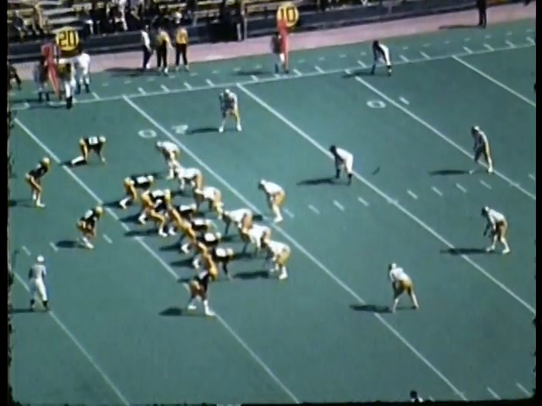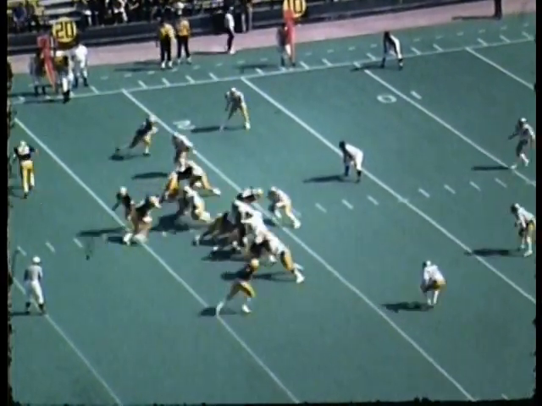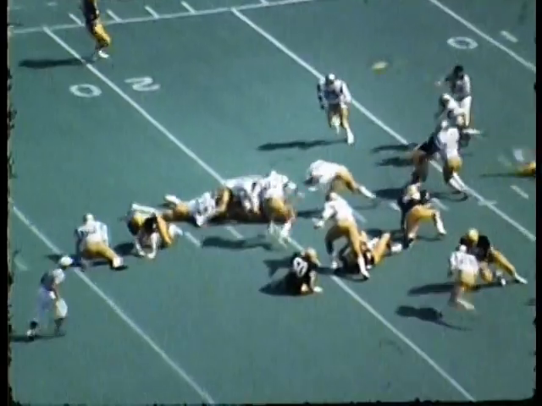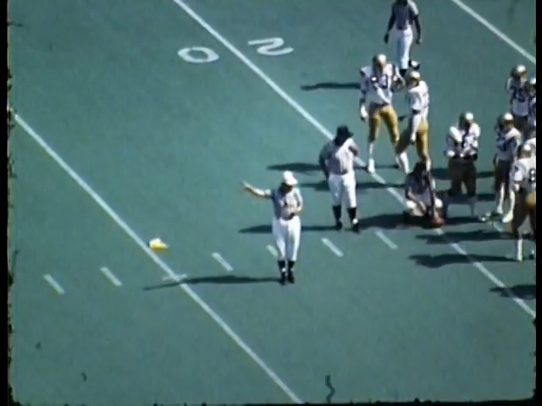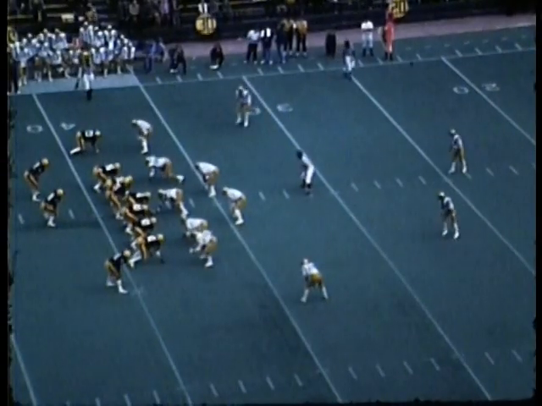Ball first and 10 on the UCLA 22-yard line is where they spot that ball. Here's Stick, hands off to Fetter, bounces off tackle, flags are down, and the ball goes down to the 20-yard line. I'm afraid I talked too soon. It looks like holding on the Hawks.